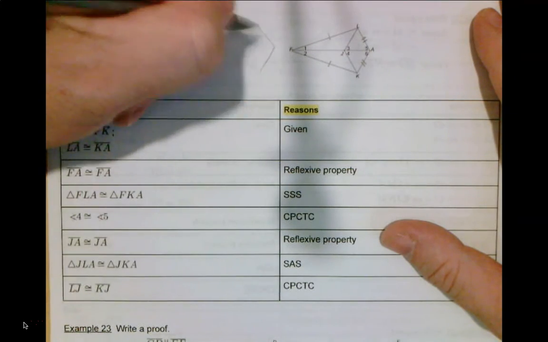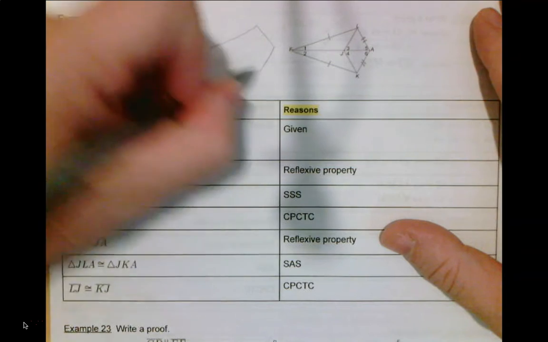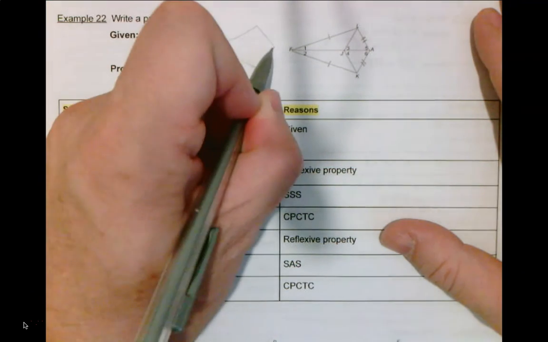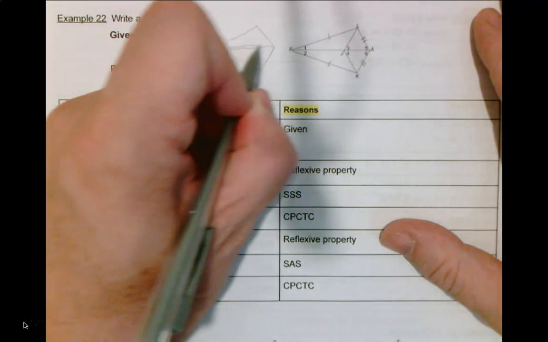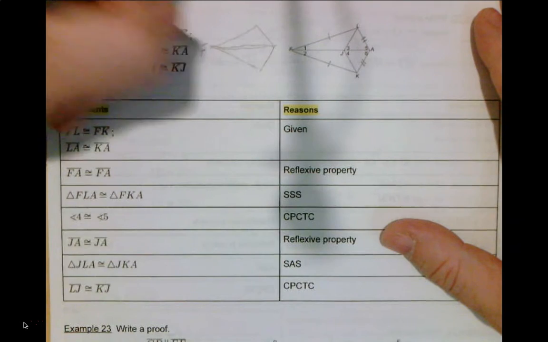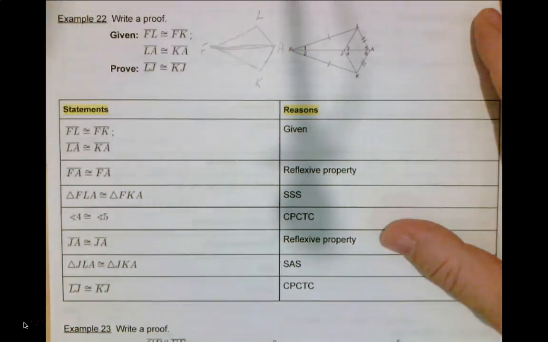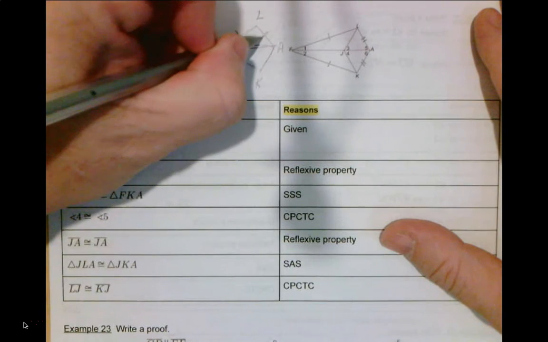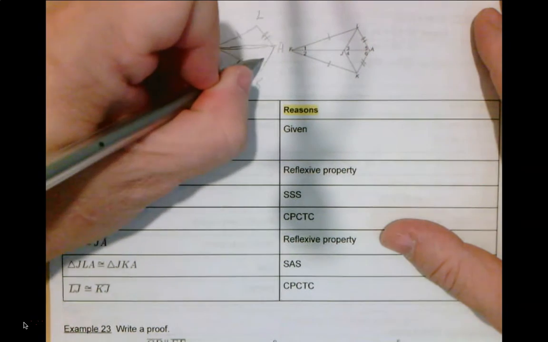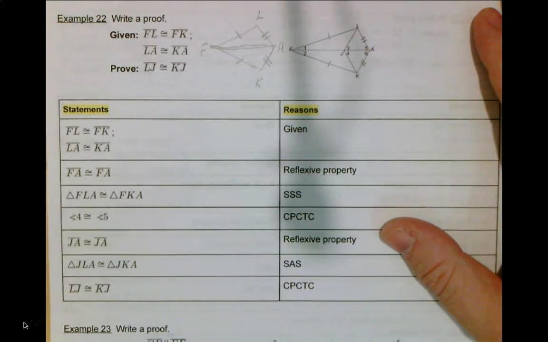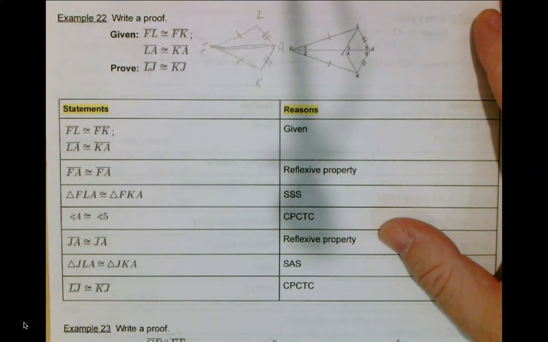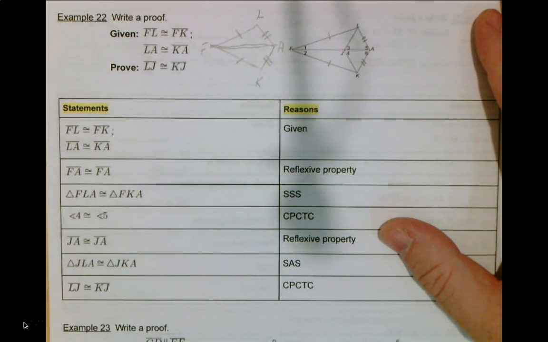I'm going to redraw the diagram again, but I'm going to simplify it just a little bit. This is F, this is L, this is K, this is A. We already have here and here, here and here. If I don't put in that LJ and the KJ, look at the diagram now. Side, side, side.